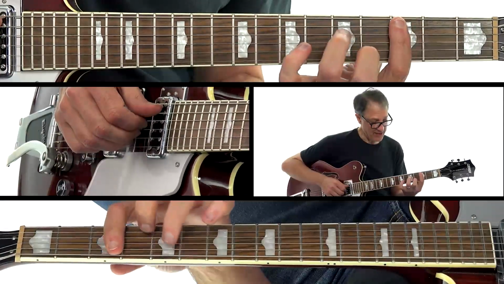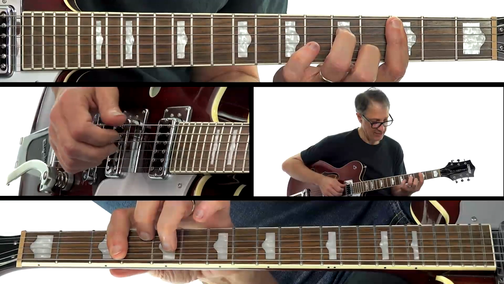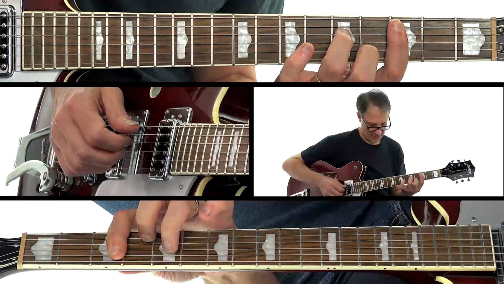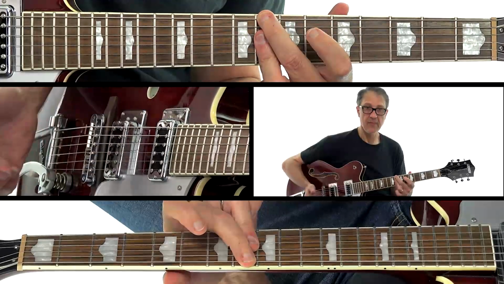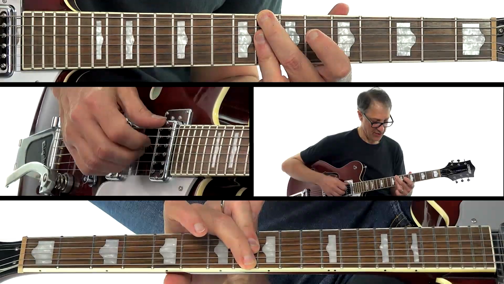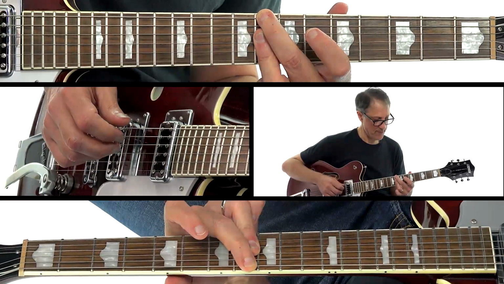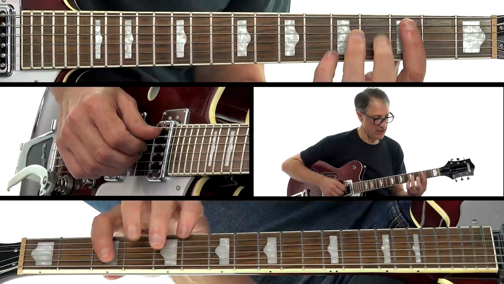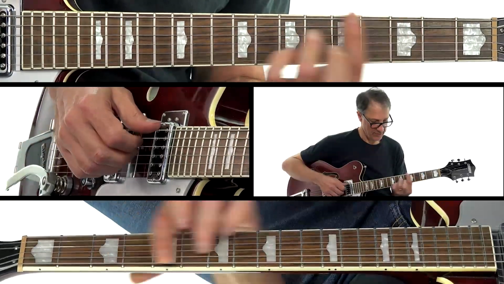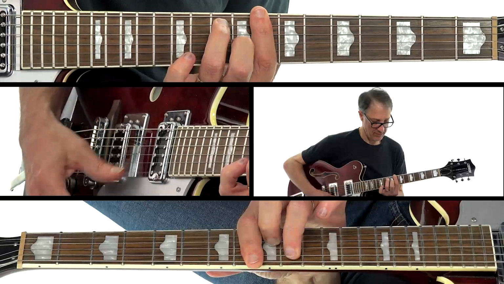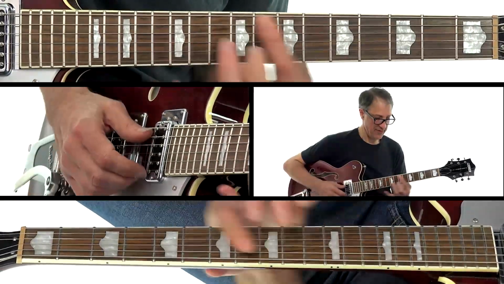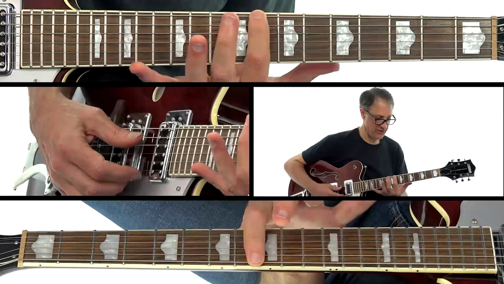If I play C minor 7, again, I have root on 6 here. Root on the 6th string over there for C minor 7. C dominant 7 or C7. C7, root on 5th, root on 6th.